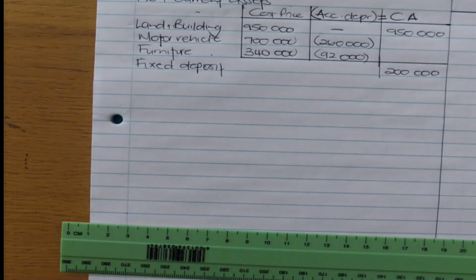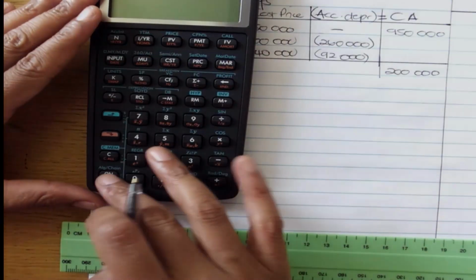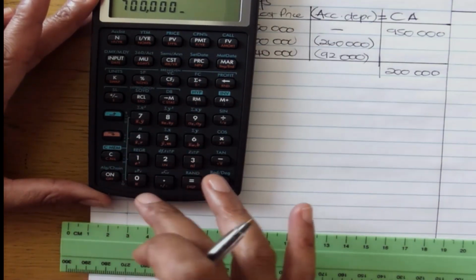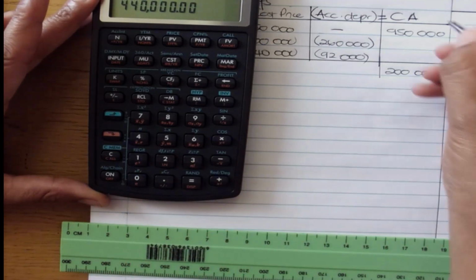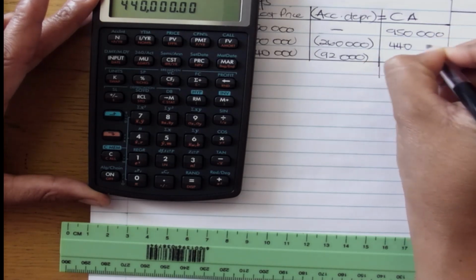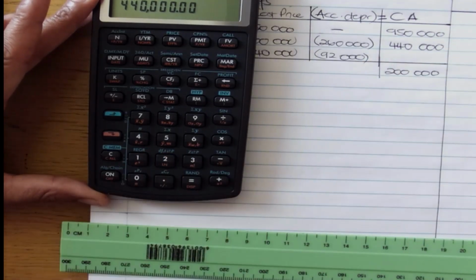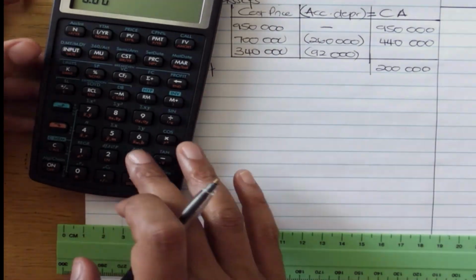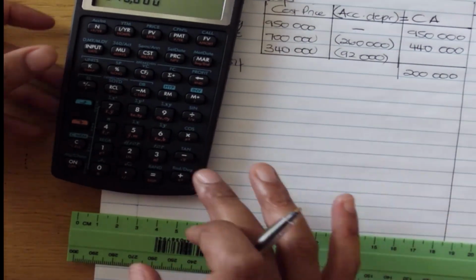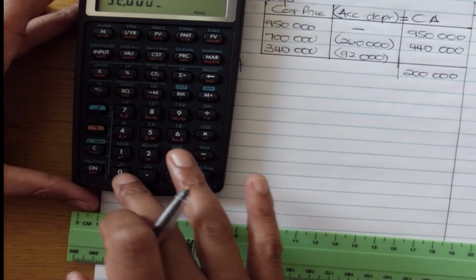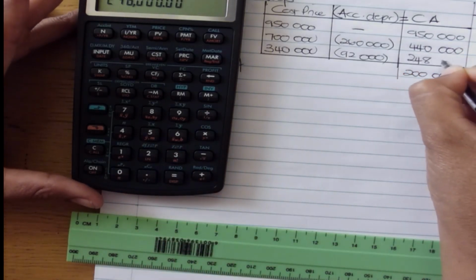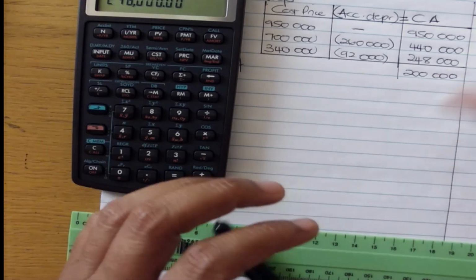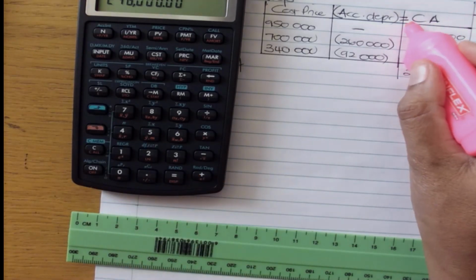Okay, so now we're just going to calculate it, and we're going to say 700,000 minus 260,000 gives us 440,000. And then we have 340,000 minus 92,000 gives us 248,000.